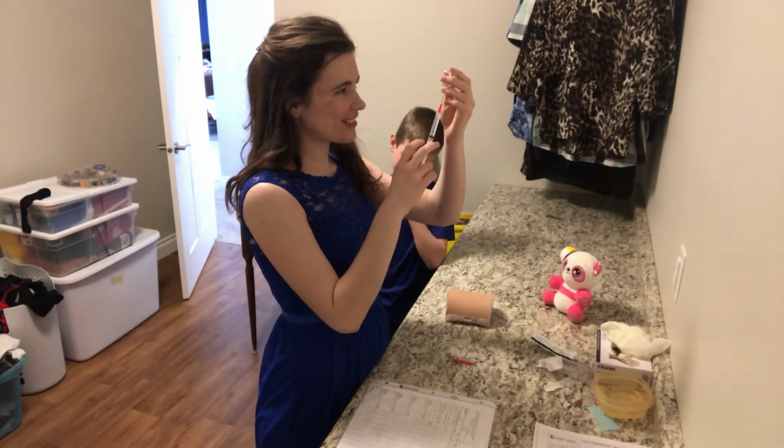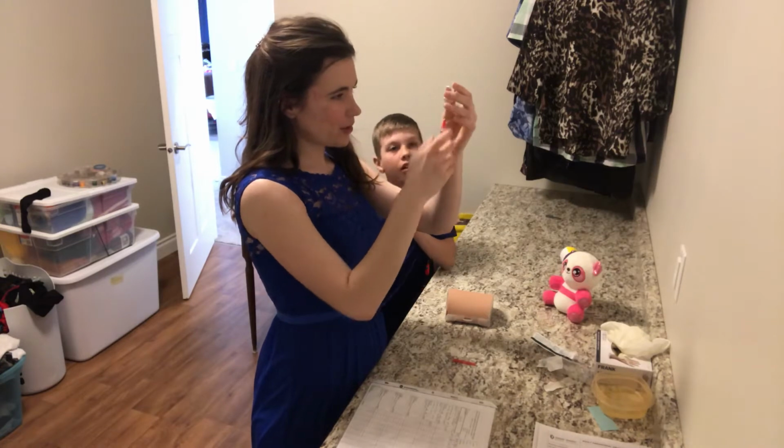This is a lot of medication to draw up. Okay, just going to keep drawing back there.